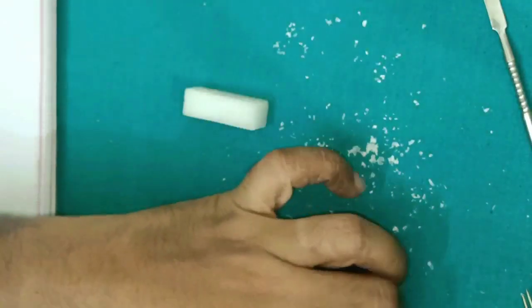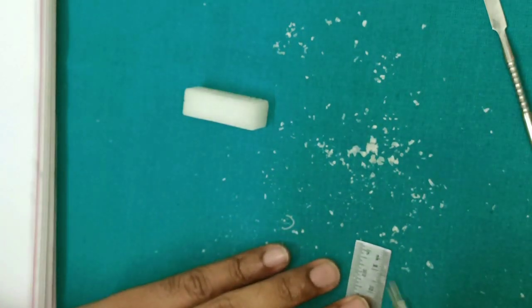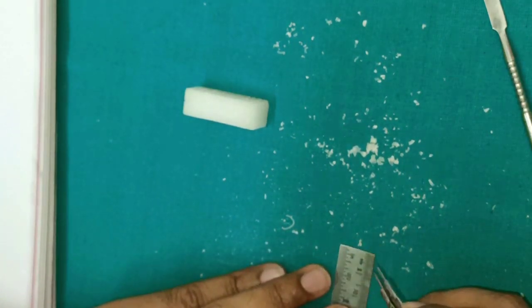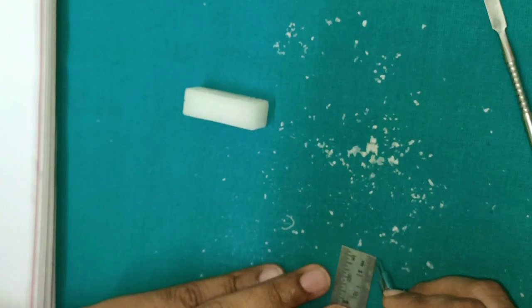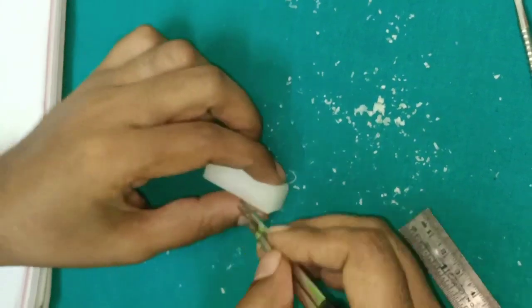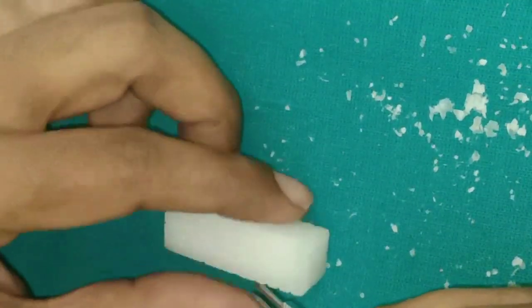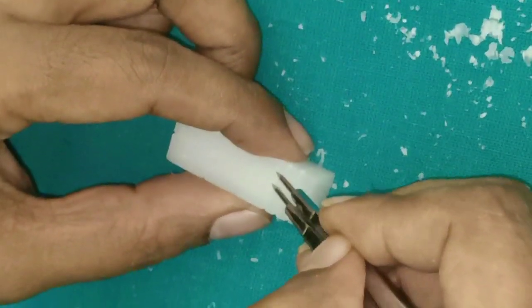So next will be the mesiodistal diameter of crown at cervix, that is 5.5 divided by 2 is 2.75. We are taking 3 at cervix. Same thing you do in your palatal also.